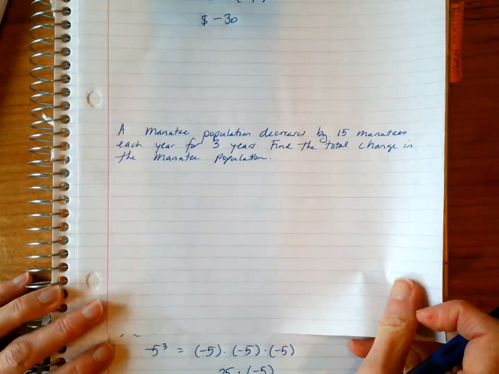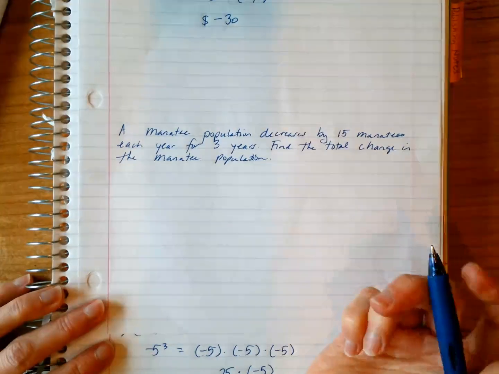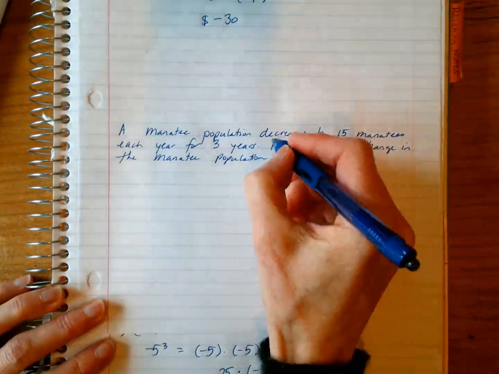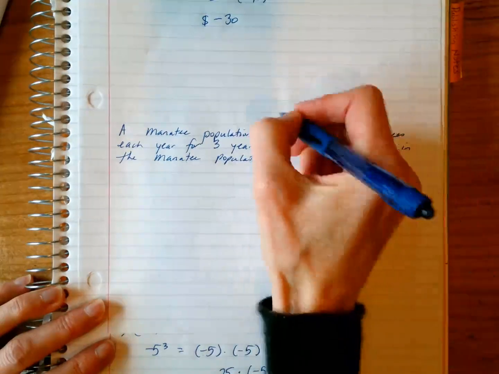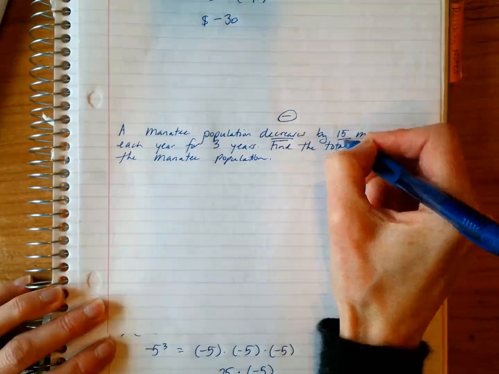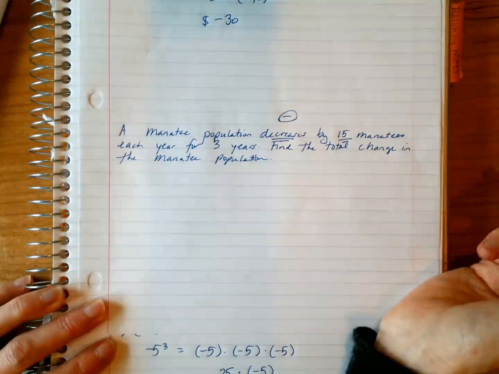And we've got a manatee population that decreases by 15 manatees each year for 3 years. Find the total change in the manatee population. Once again, you're looking for those keywords. To decrease is going to imply a negative. It's decreasing by 15 each year for 3 years.